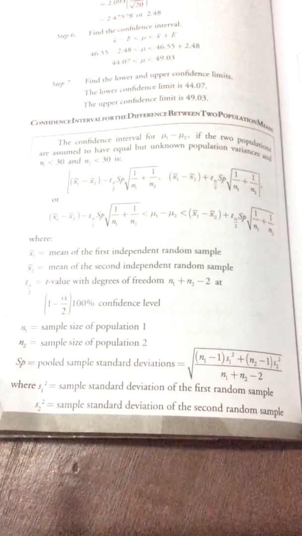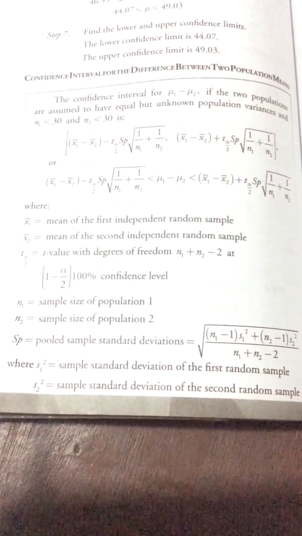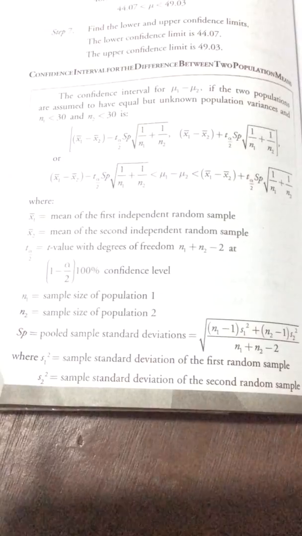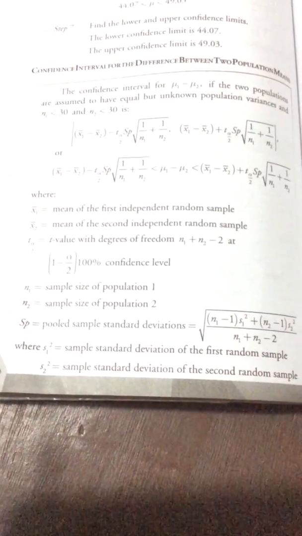Where mean 1 is the mean of the first independent random sample or the first group, and mean 2 is the mean of the second independent random sample or the second group. t of alpha over 2 is the t value with degrees of freedom n1 plus n2 minus 2 at the quantity of 1 minus alpha over 2 times 100% confidence level.